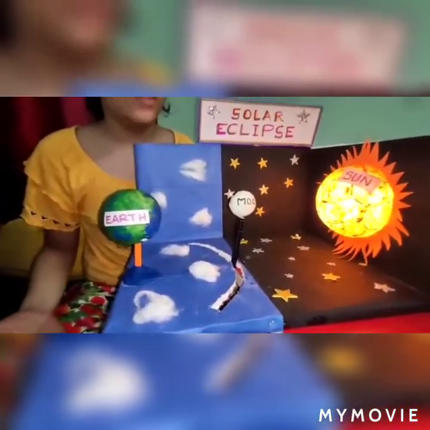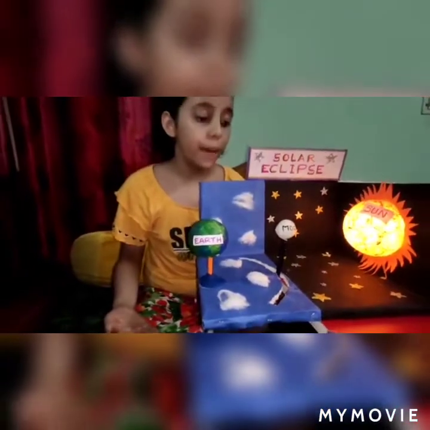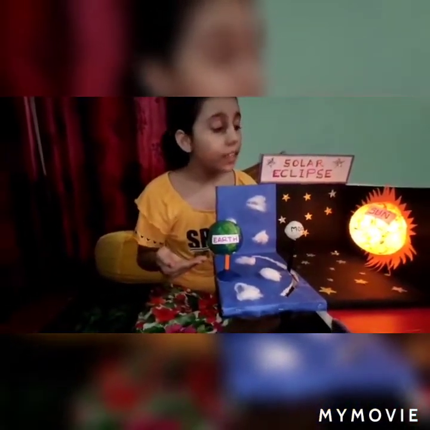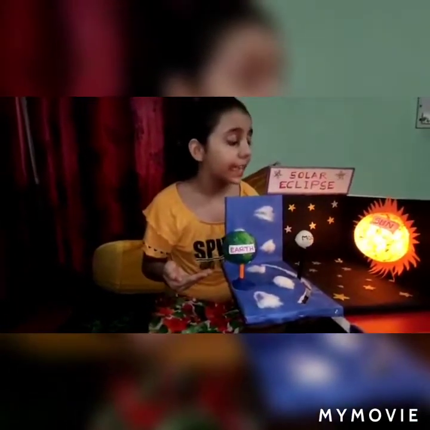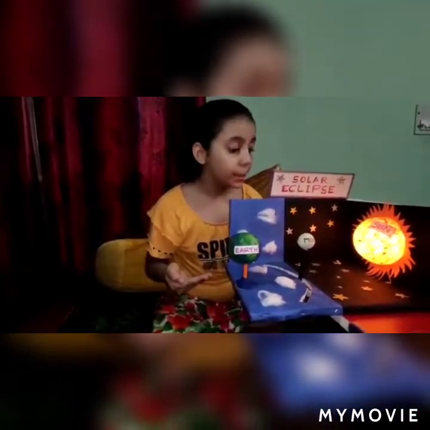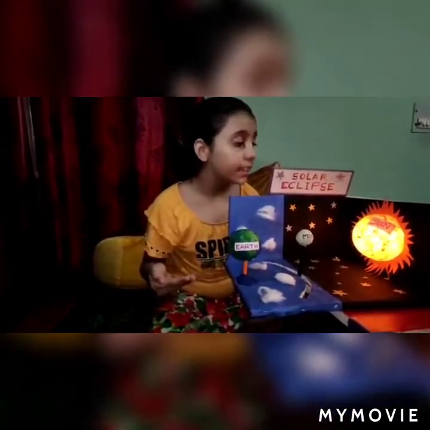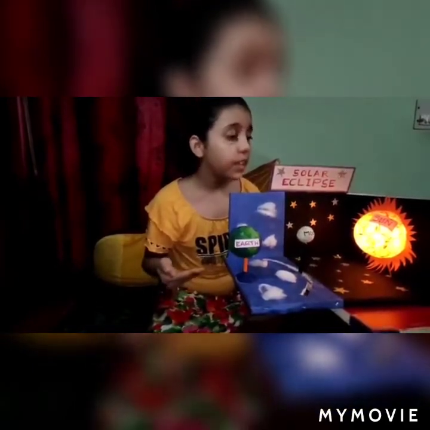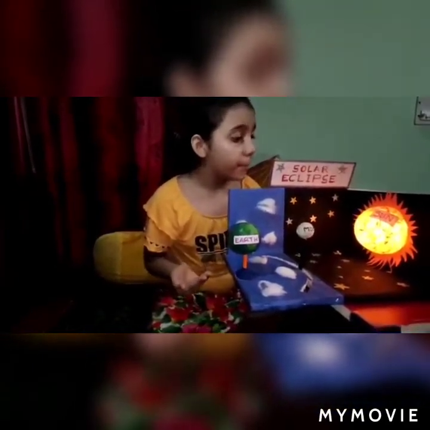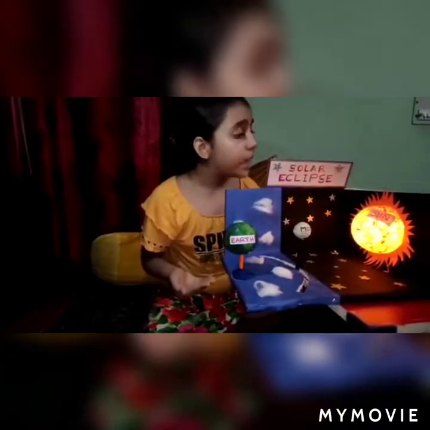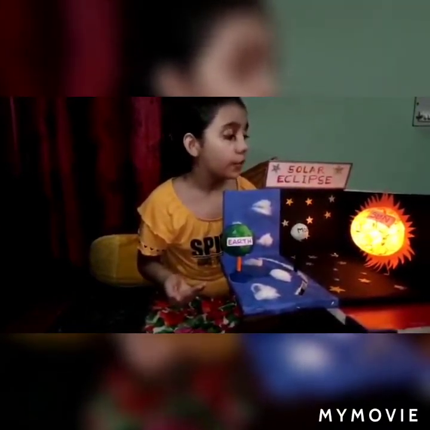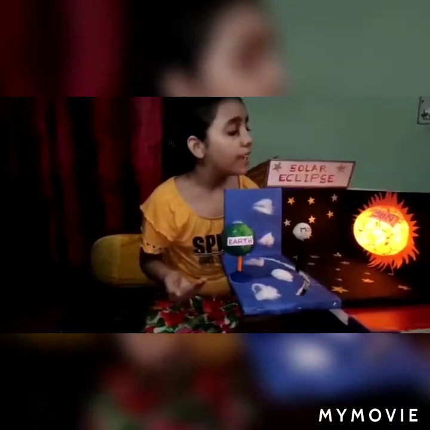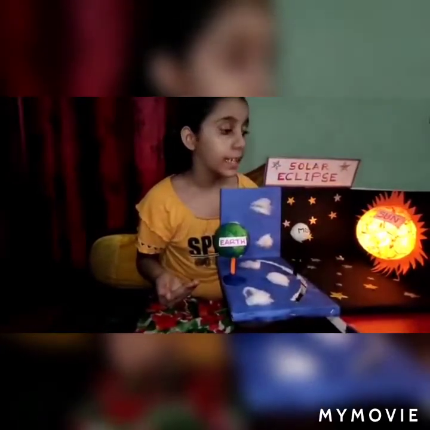Now let's talk about umbra and penumbra. The people living in the umbral regions of the earth see a total solar eclipse. That means the moon hides the sun completely. Now, penumbral regions. The people living in the penumbral regions can see some part of the sun visible. So, it is a partial solar eclipse.